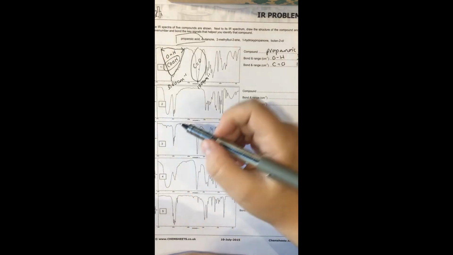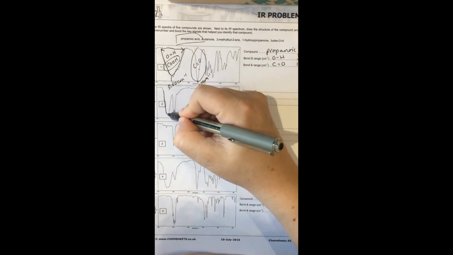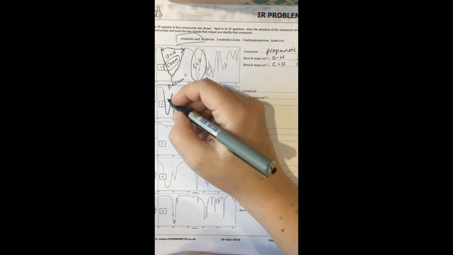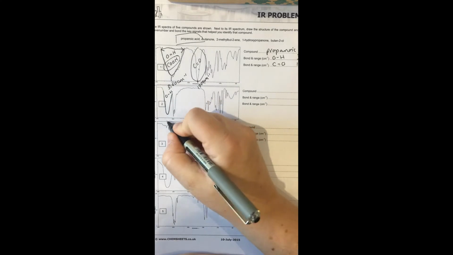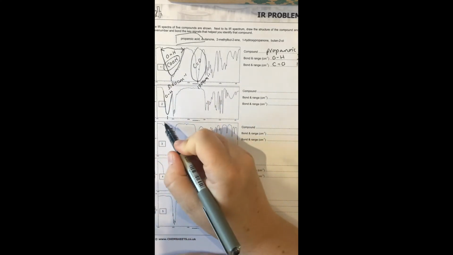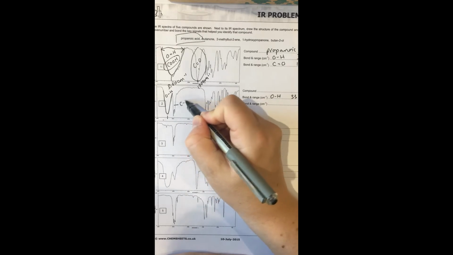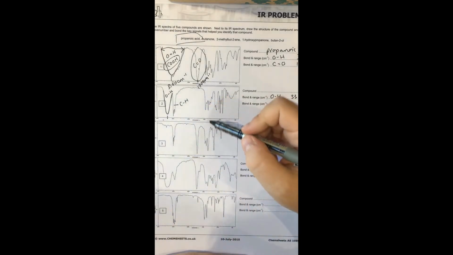Next one down, number 2, interesting peaks. We've got this one, which is an OH group. See how it's less broad than that one. So that's an OH in an alcohol, and you can also confirm that by looking at the wave number. It's slightly higher. So we're now at 3,350. This peak next to it is our carbon-hydrogen bond, so we don't care about that.